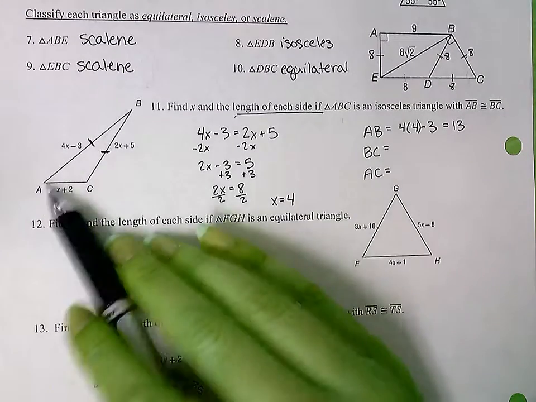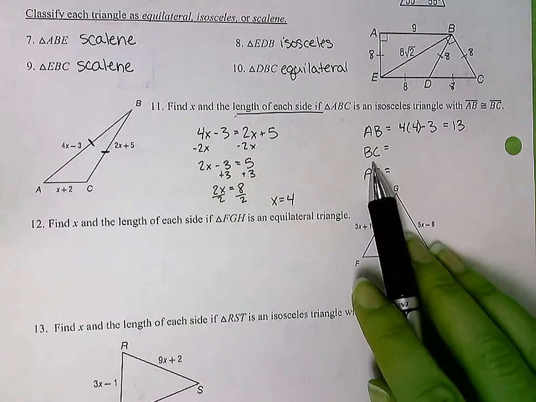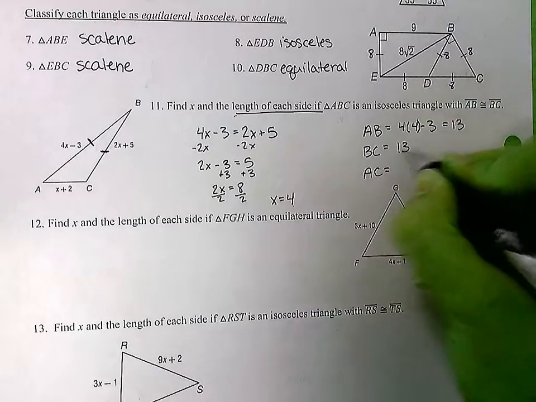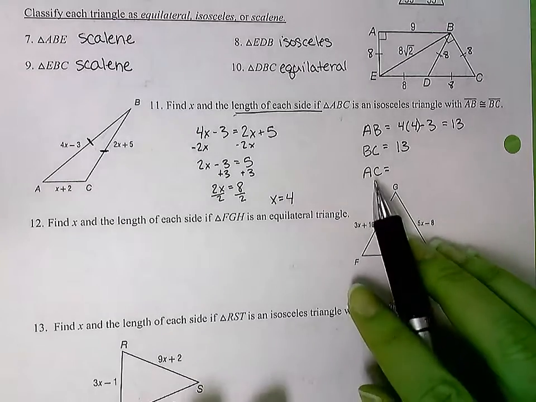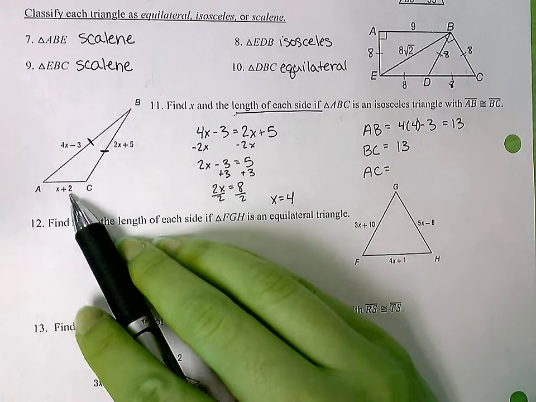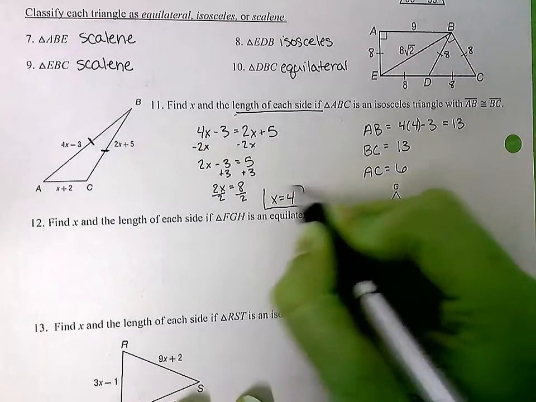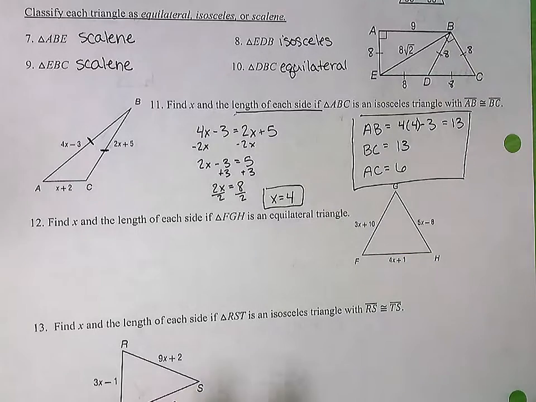Now if AB and BC are equal, what should BC be? 13. Now you can plug in 4 for x for that one too. You'll get 13, but just knowing it's isosceles, those have to be the same length. And then for AC, we'll plug in 4 for x here. So we have 4 plus 2, that's 6. Okay, so we found x, and we found the length of each side.